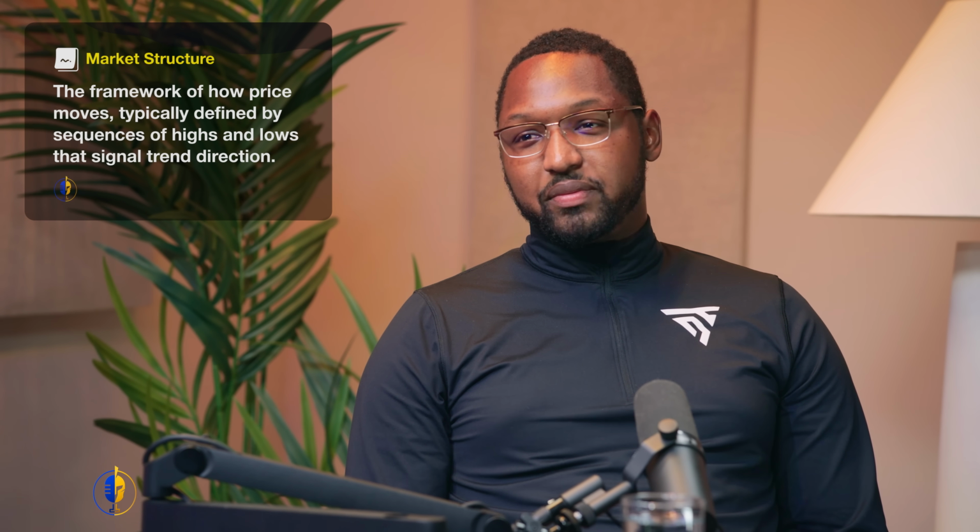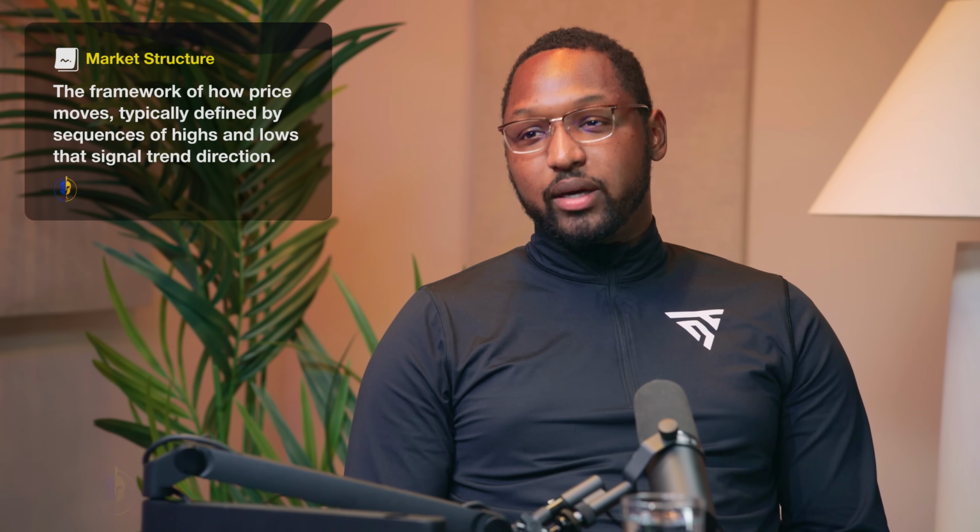When you are connecting these time frames together, apart from where you are, let's say wick-wise or point of interest-wise, are you also factoring in market structure and trend? So market structure is the crux of what I trade. I don't believe that you should do anything outside of market structure.